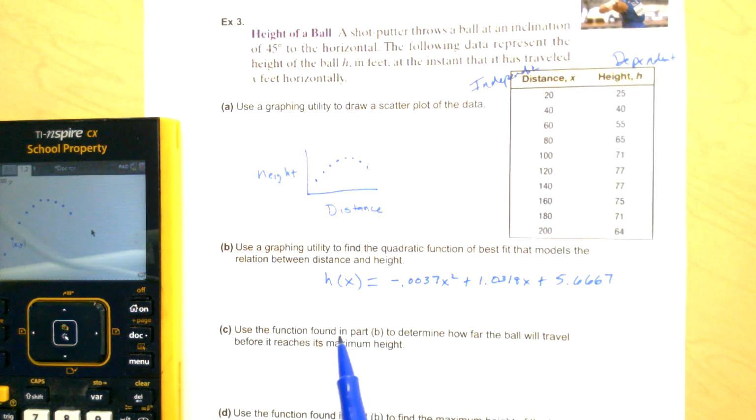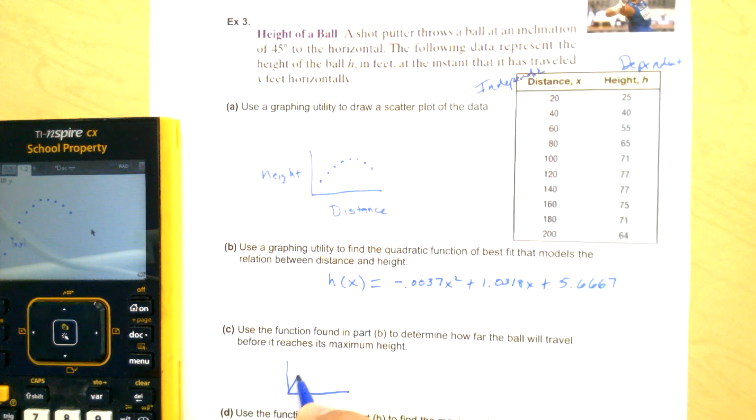It says use the function found in part B to determine how far the ball will travel before it reaches its maximum height. Okay, so again, visually, this is what I'm thinking. We know that this thing's a parabola. Okay, we want to find the max of this guy. So we want to find that max.